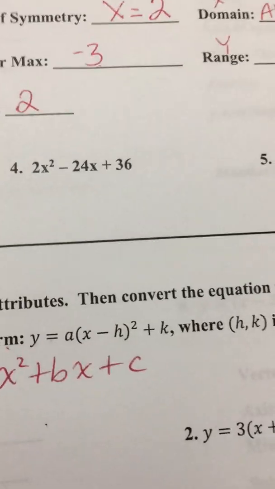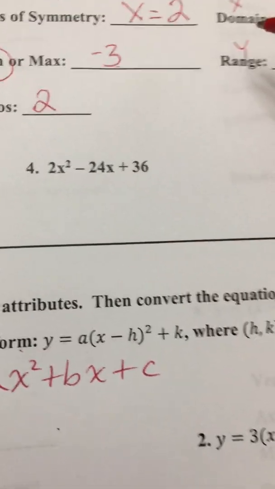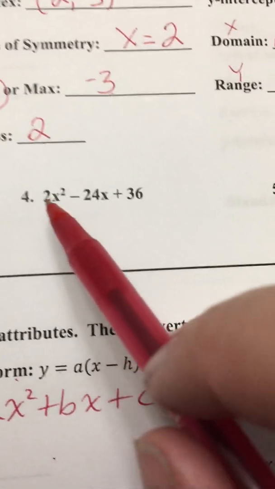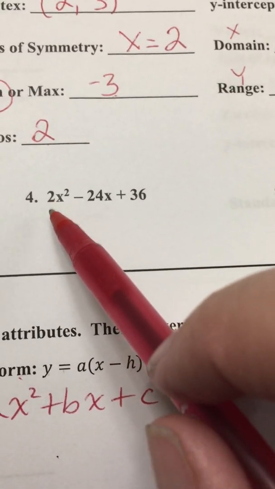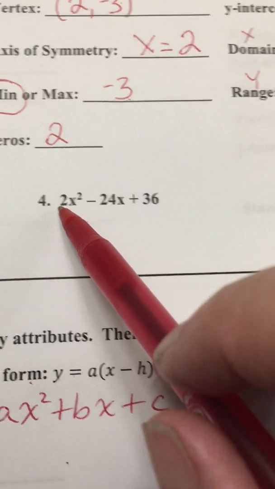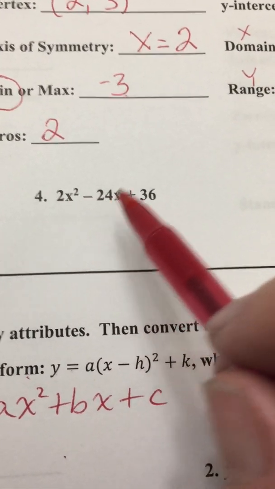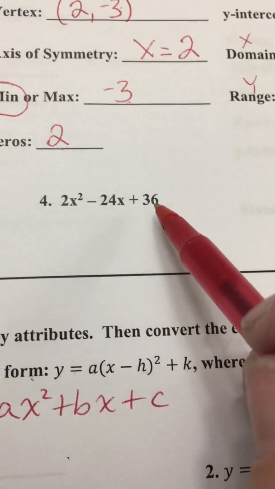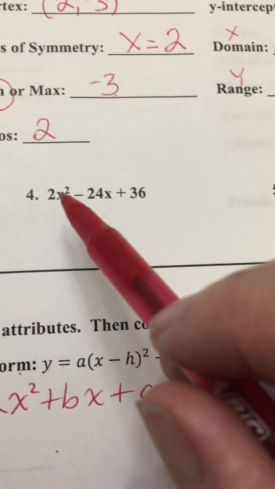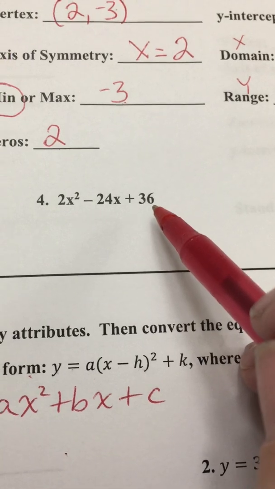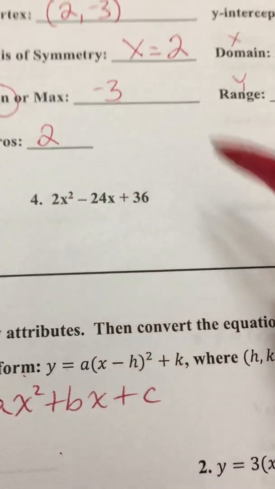Okay, number 4. Again, we're factoring. Step 1 is always to look for a GCF. So there's a 2 in front of this one, so I'm thinking, well, 2 will go evenly into 2, so let's see if 2 will go into all the other numbers. Will 2 go evenly into 24? Yes. Will 2 go evenly into 36? Yes. So let's pull the 2 out. Now, are there x's in all 3 pieces? No, so the only thing I can pull out is a 2, not an x.